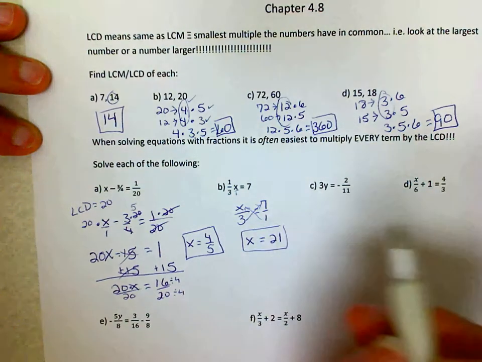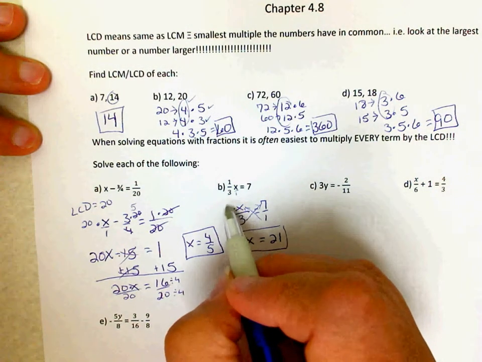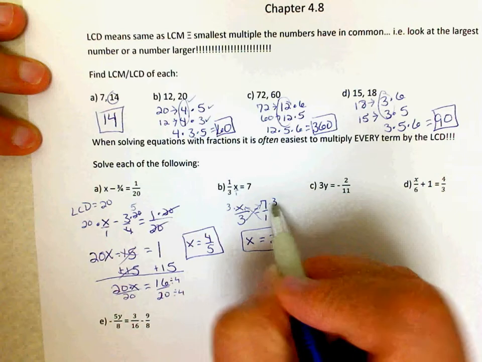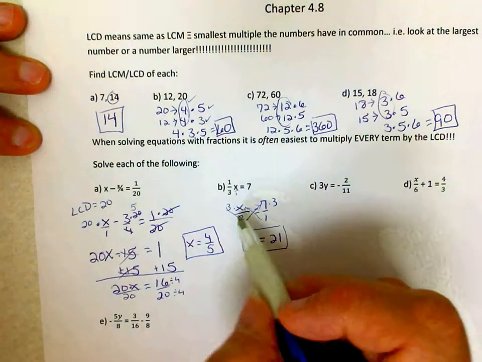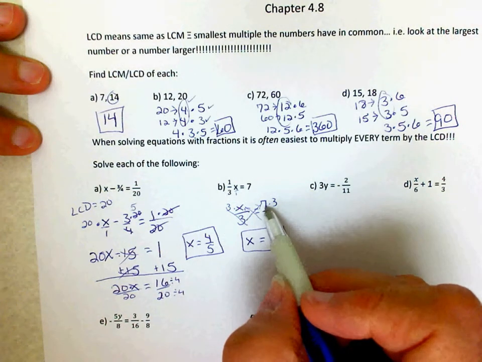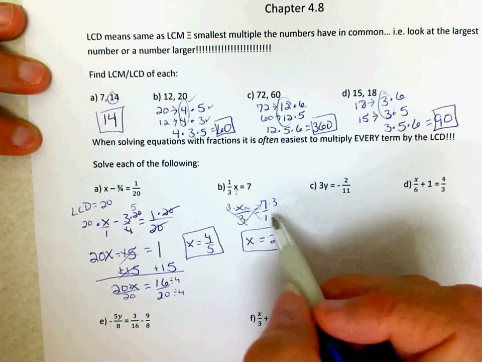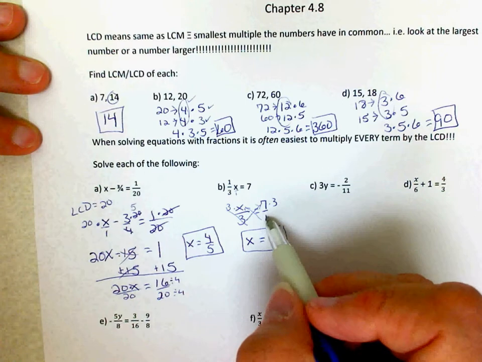The other way would have been to multiply top on each side, and 3 divided by 3 goes away. And then x equals 7 times 3, which is 21, and 21 divided by 1 still is 21.